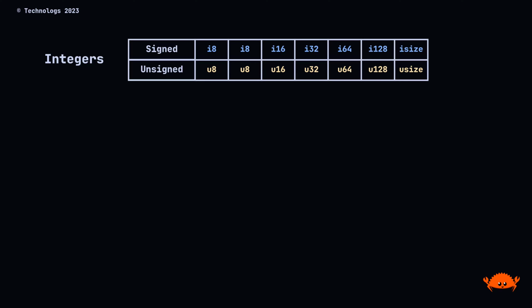These integer types come in various sizes measured in bits. This basically defines the highest and lowest numbers the variable can hold. i8, i16, i32, etc. are for signed integers, and u8, u16, u32, etc. are for unsigned integers.